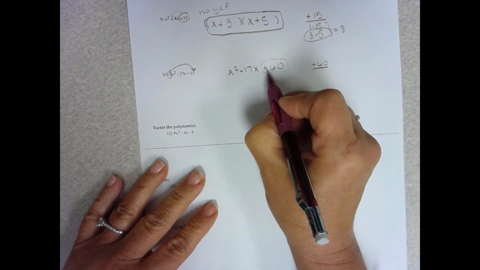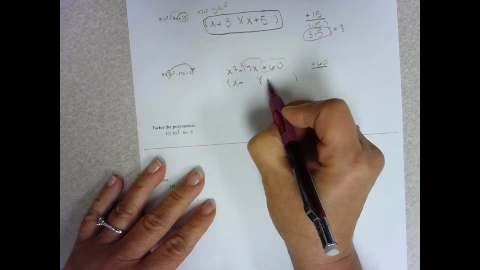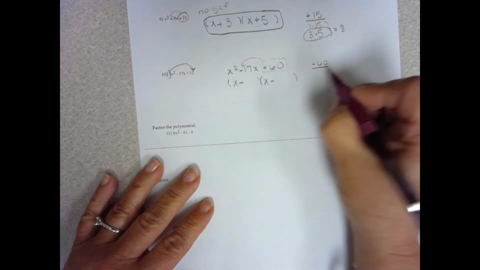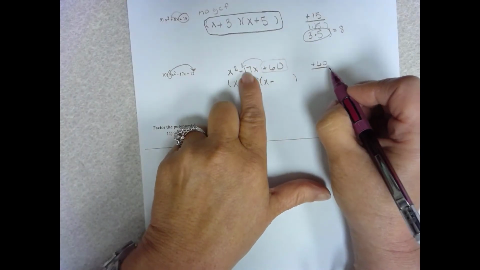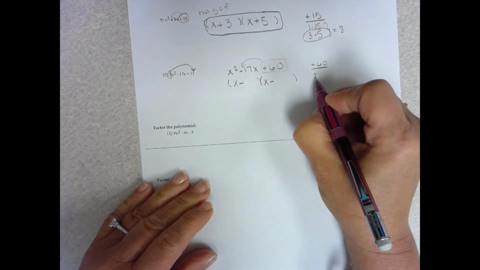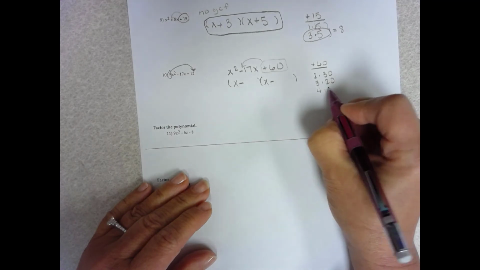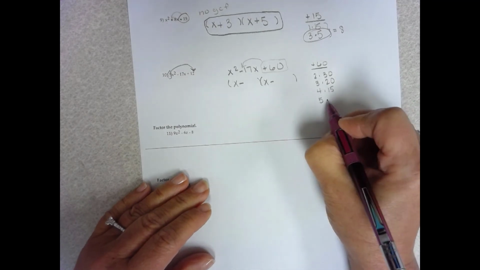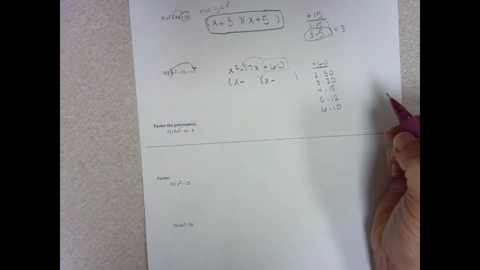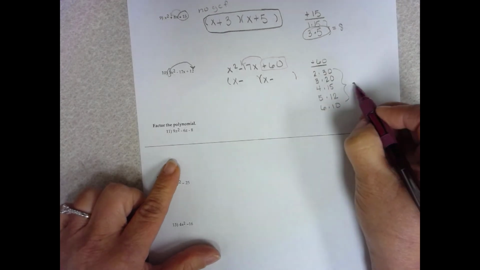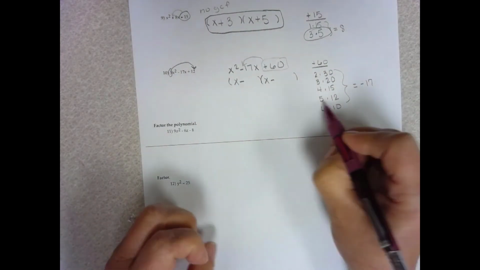This tells me they're both the same. This tells me they're both negative. So I have 60, and they have to add together to be negative 17. 2 times 30 and 3 times 20. 4 times 15. 5 times 12. And 6 times 10. And there's only one set that adds up to be negative 17. And it would be 5 and 12.